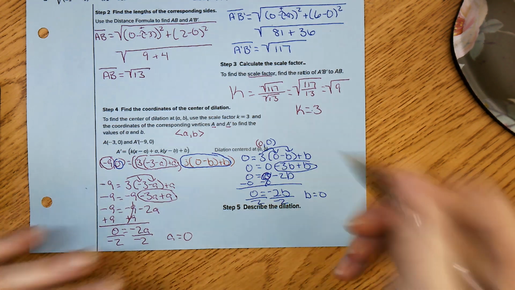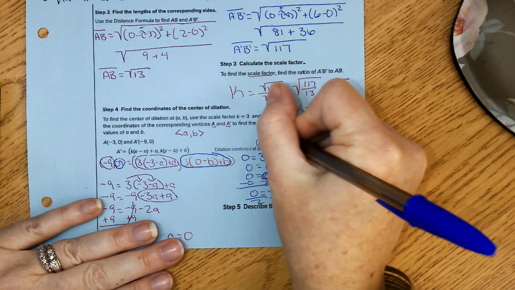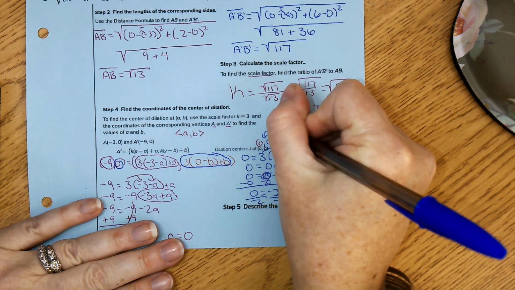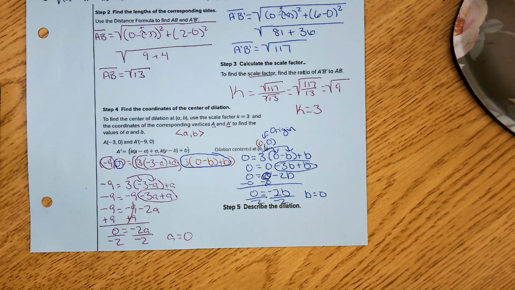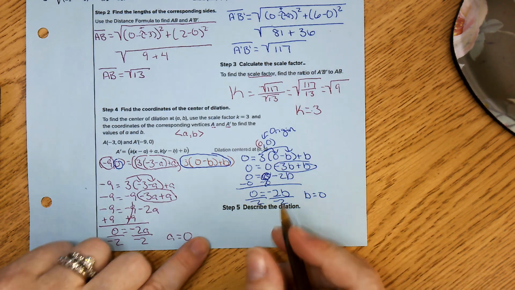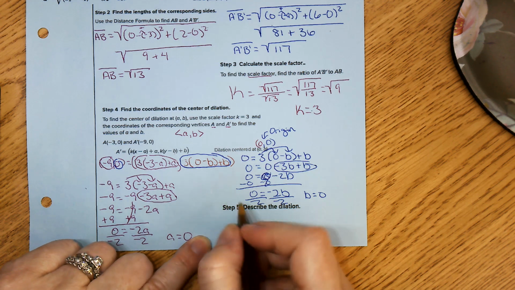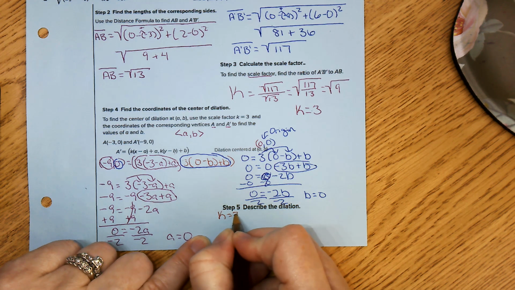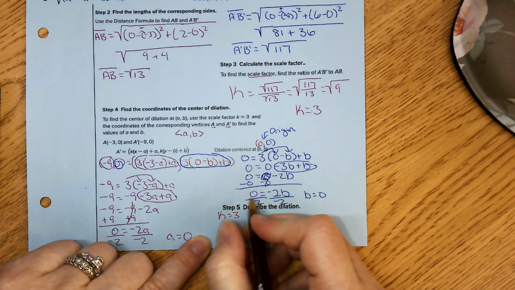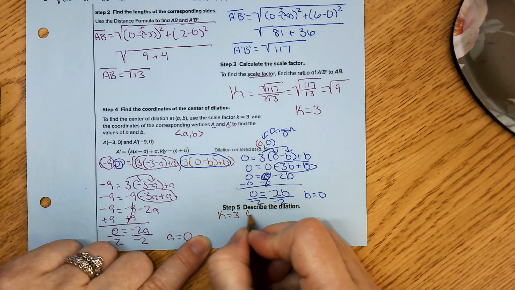All right, so we have found our center of dilation is 0, 0. That's our origin, okay? The center of our dilation was about our origin. All right, and we just mathematically proved that. That's really all we've done. So describe our dilation. So when we describe a dilation, first we found our k, which is 3, scale factor. All right, we found our center of dilation.